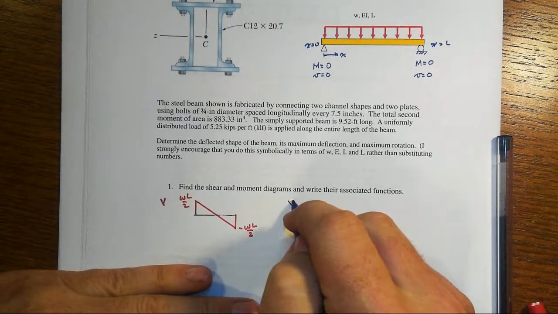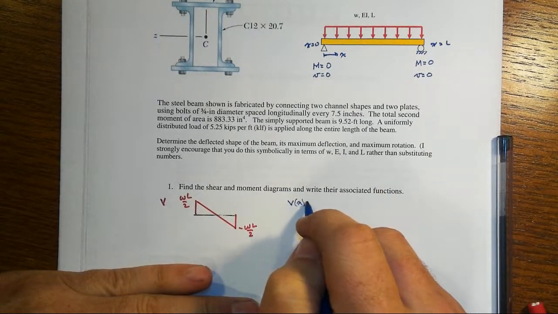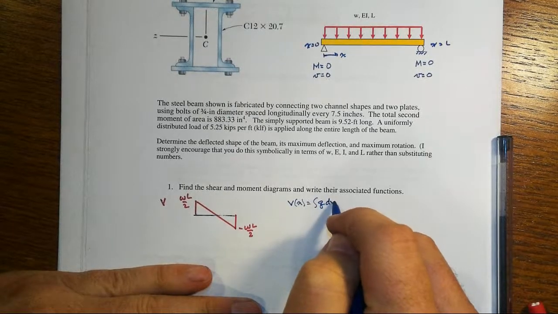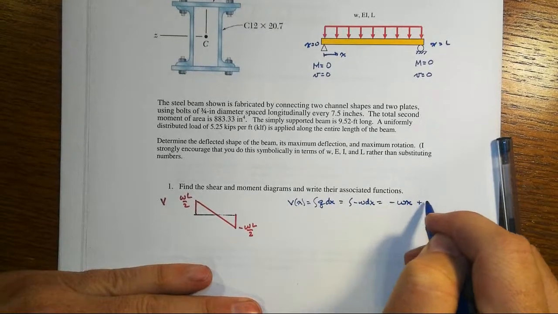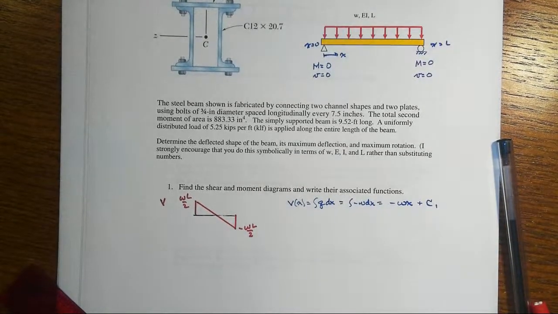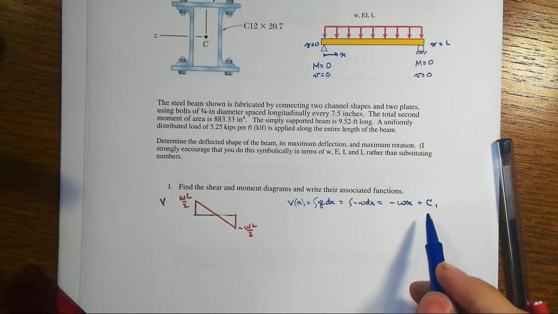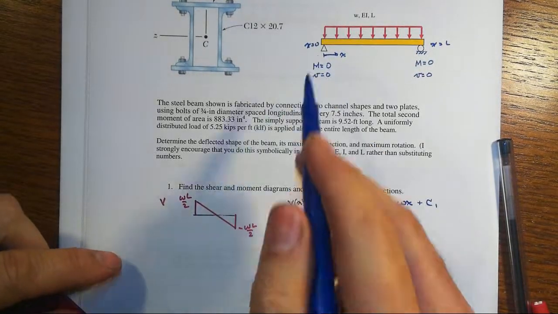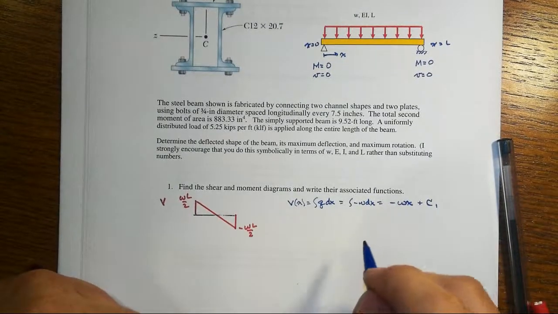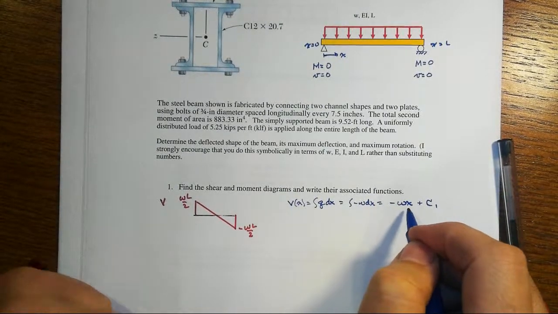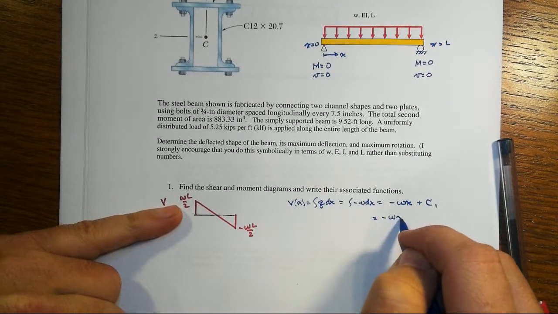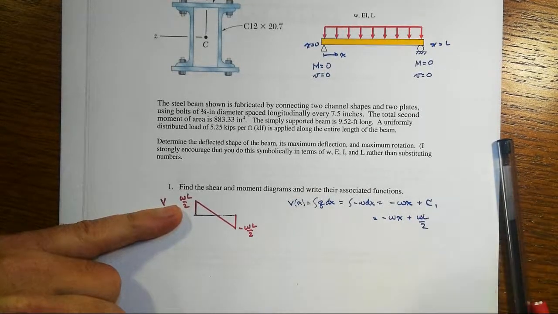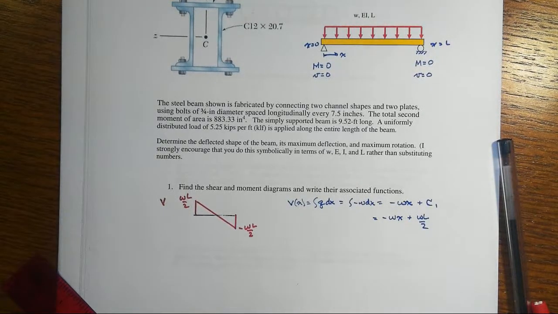You could have started with V of x is equal to the integral of Q dx, and Q is minus W, so you would have had minus Wx plus your first constant of integration. Now, technically we don't know what the shear is right here, but since we actually do know it, we could evaluate for C1, and at x equal to 0, V is supposed to be WL over 2. So that tells us it's minus Wx plus WL over 2 in the end. I mean, we're not really cheating, but that's not strictly how you solve for these things.